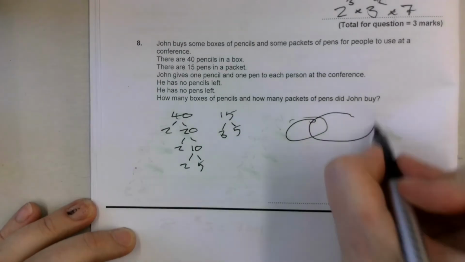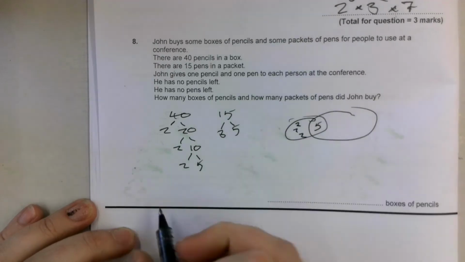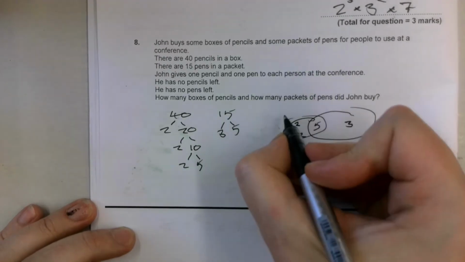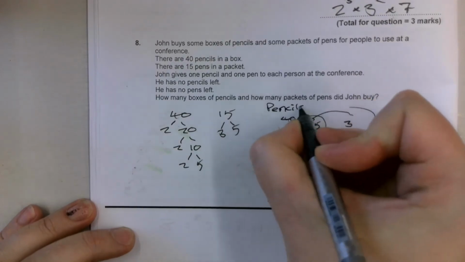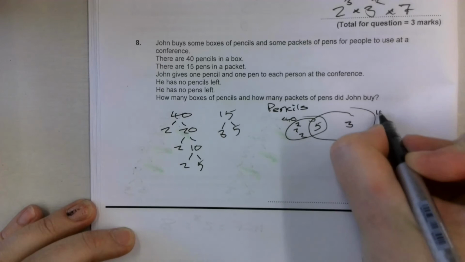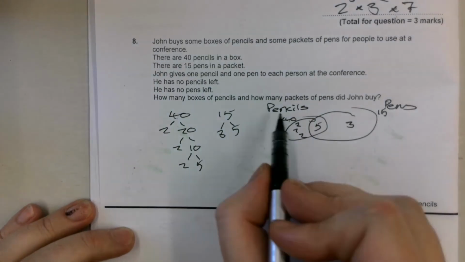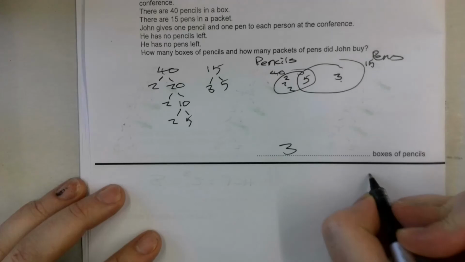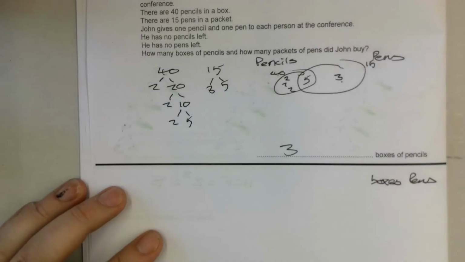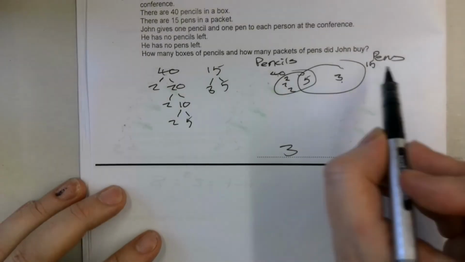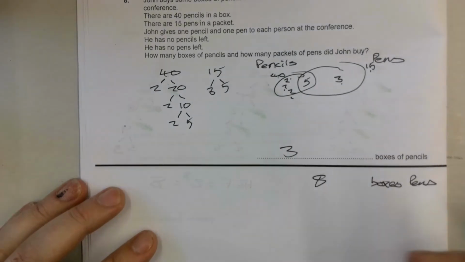Okay, Venn diagram. The only thing they've got in common is a 5, so that means there's 3 2s in here, and there is a 3 in here. So this was the pencils, yep, and this is the pens. So that means if we want boxes of pencils, there were 3. If we want boxes of pens, which I think there should have been an answer line for, but wasn't. We want 2 times 2 times 2 times 15, so that's 8.